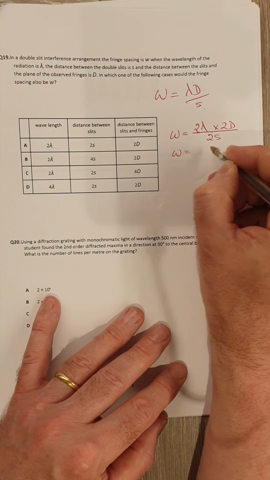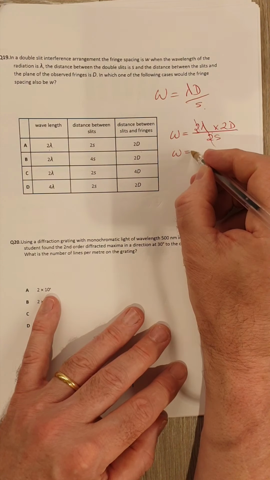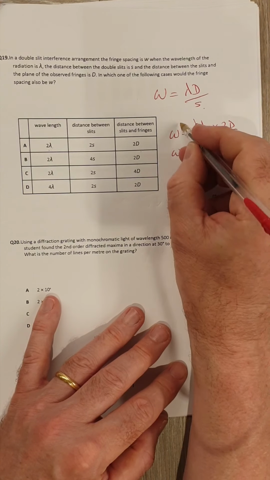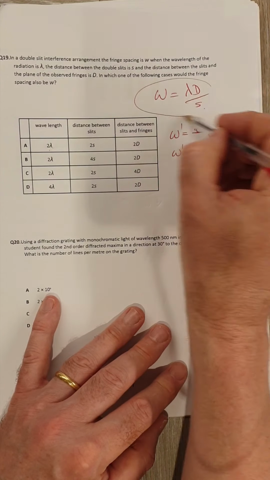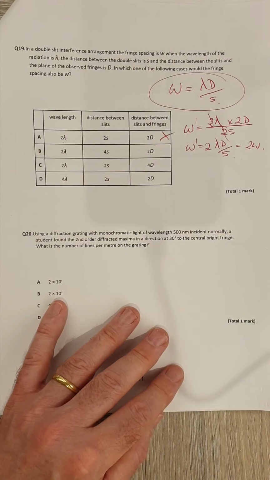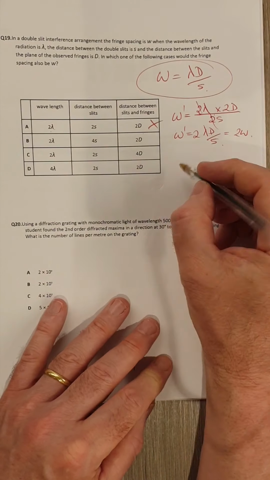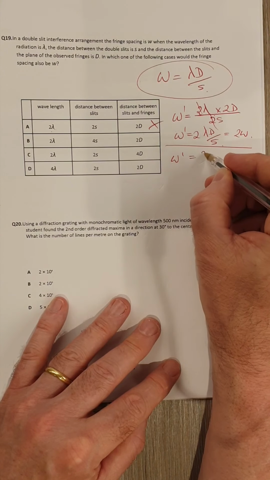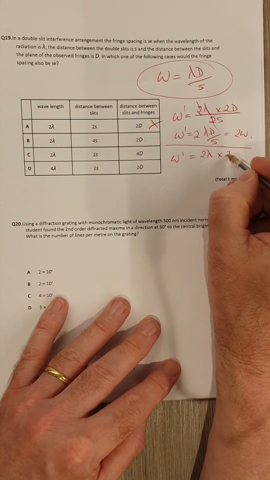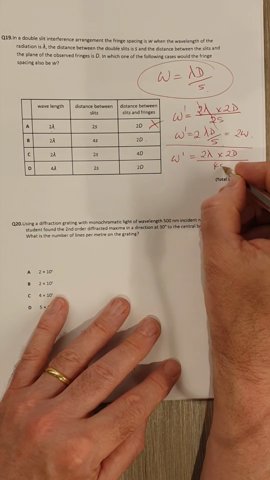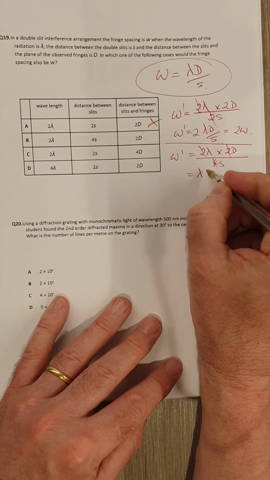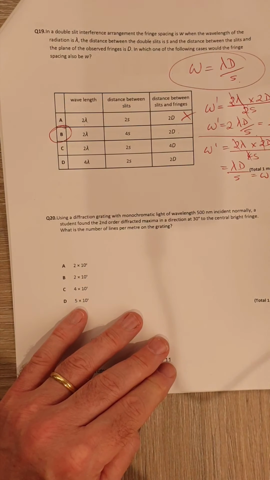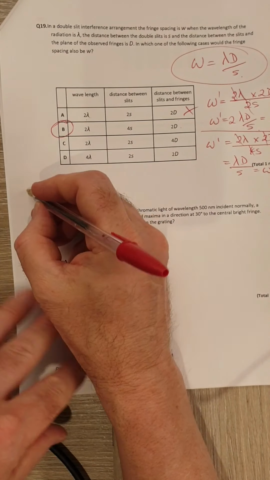So that would give me 2 times lambda D over S, so that's going to be equal to 2 times the original value I had for W. So it's not this one. Take a look at the next one. We've got the new value for the fringe separation is 2 times the wavelength times 2 times the distance to the screen divided by 4 times the slit separation. So that will equal the original value. So I could choose now, right, just pick B, move on, and I'll just quickly check the others.